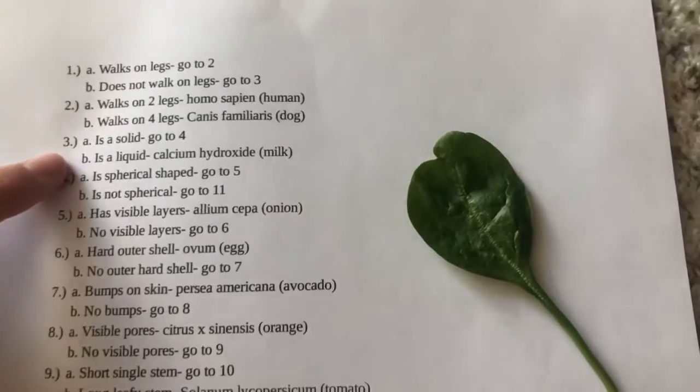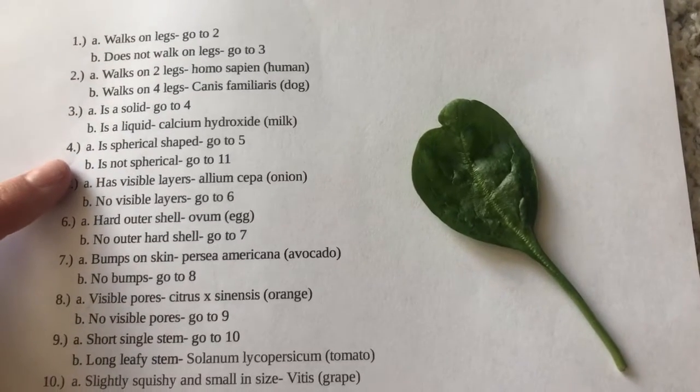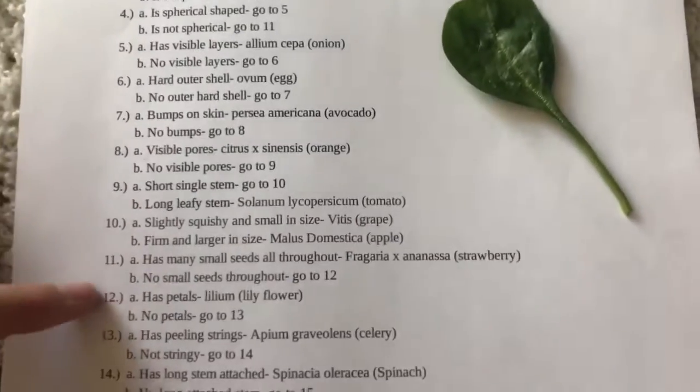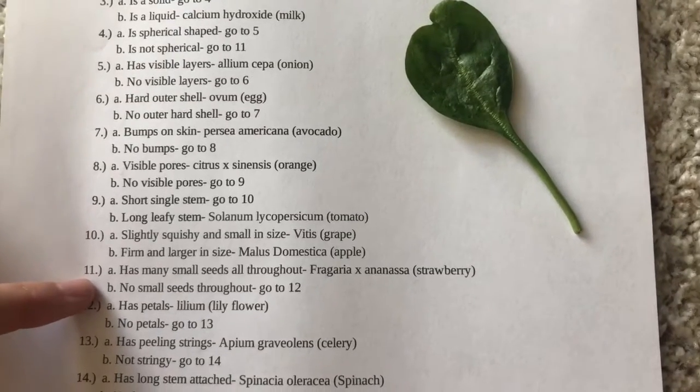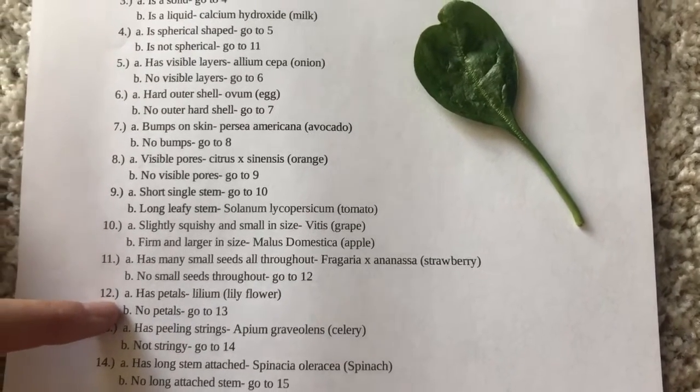Looking at. It doesn't have legs, so we will go to number 3. It is a solid, so it is not spherical shaped. We'll go to number 11. It does not have many small seeds throughout. It does not have petals.